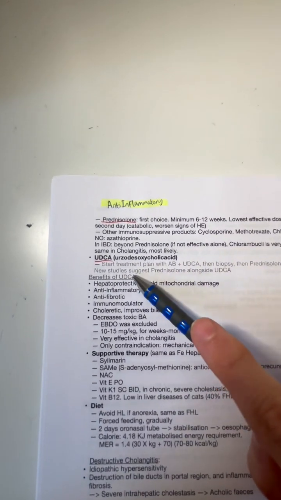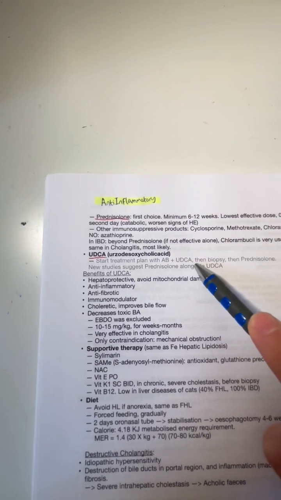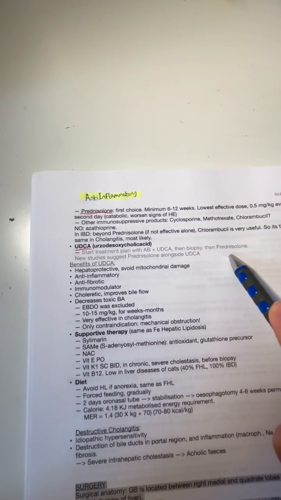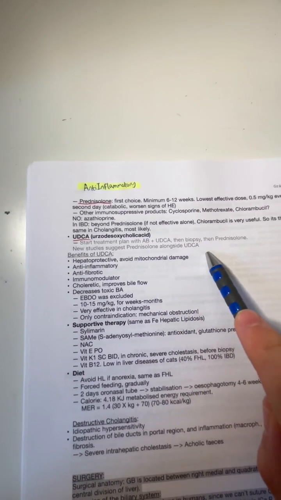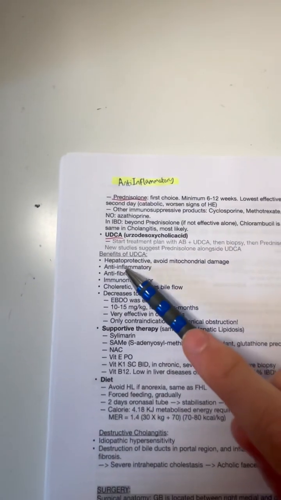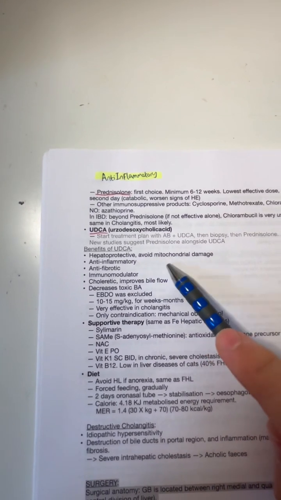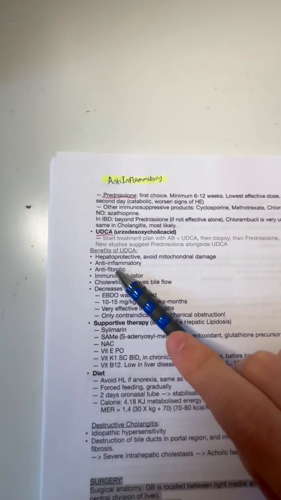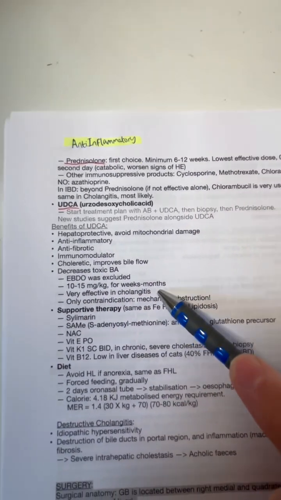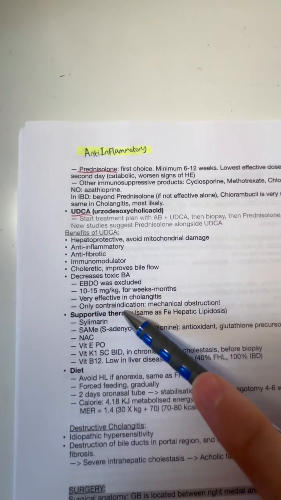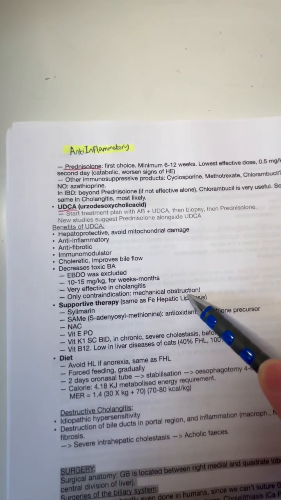So you start the treatment with the antibiotics and UDCA, and then you give prednisolone. Or you can give prednisolone alongside UDCA. UDCA is a hepatoprotective. It avoids mitochondrial damage, and it's also an anti-inflammatory. It's very effective in cholangitis. The only contraindication is when there's a mechanical obstruction.